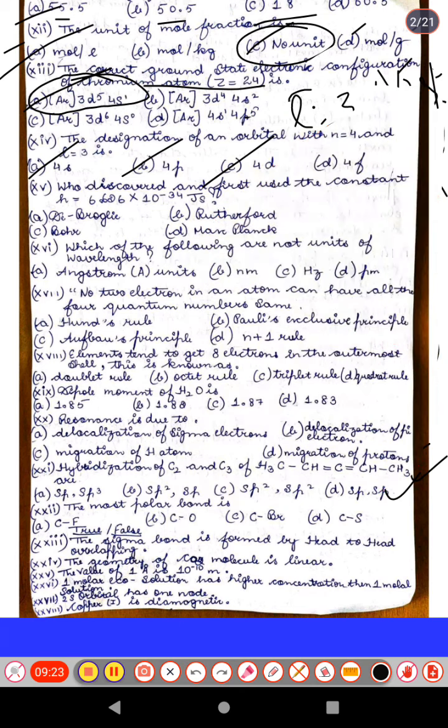Now next is, who discovered and made the first use of constant h. h is also known as the Planck constant, and the value is 6.626 multiplied by 10 to the power minus 34 joule second. Many times the value of the Planck constant is also asked. So the question is who discovered it. First option is de Broglie, second is Rutherford, third is Bohr, and last one is Max Planck, and the correct option is D, Max Planck. Okay.